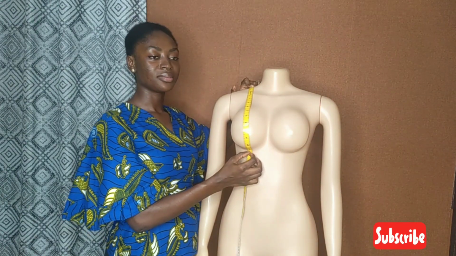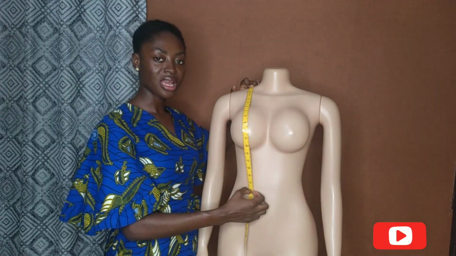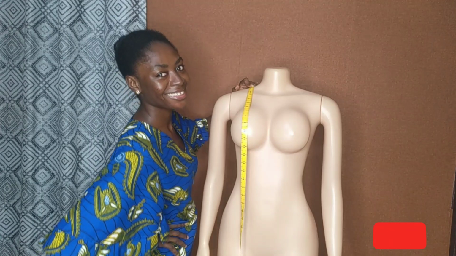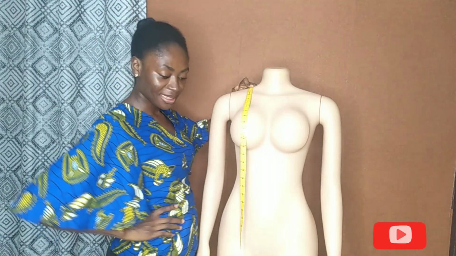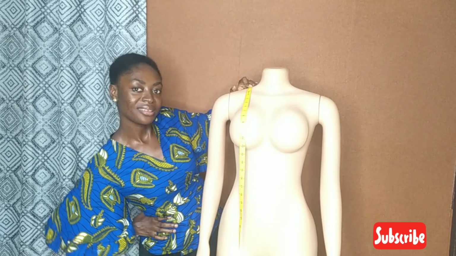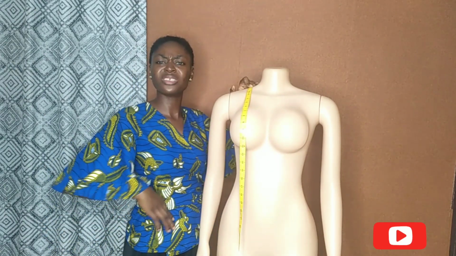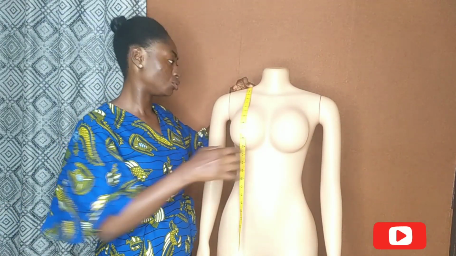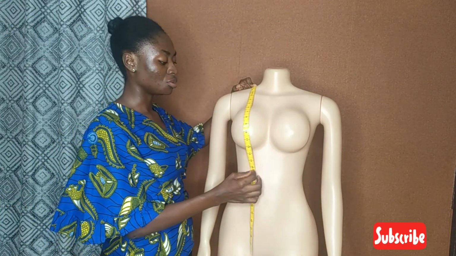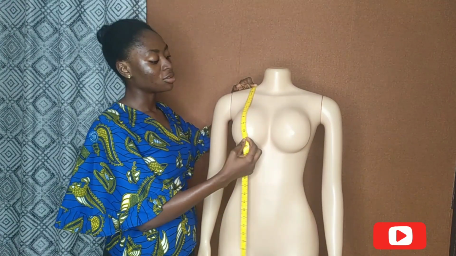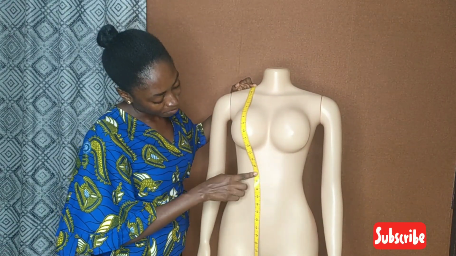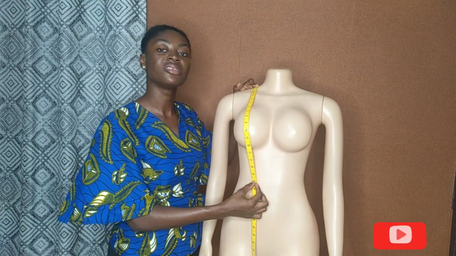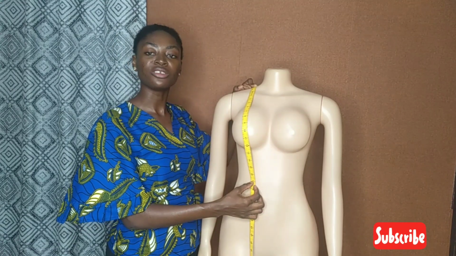And from your under bust, we are going to your waist. To get your waist, you just have to bend like this. The place that goes in, the smallest part of your waist, that is where you take up to. That is your shoulder to your waist. So your shoulder to your waist is going to be at the smallest part of your waist, and it's going to be a high waist, okay? So somewhere here on my dummy, 17. That is my dummy's shoulder to waist.